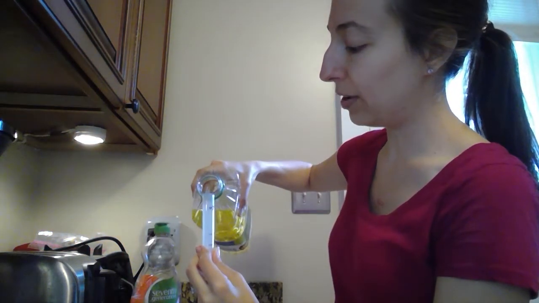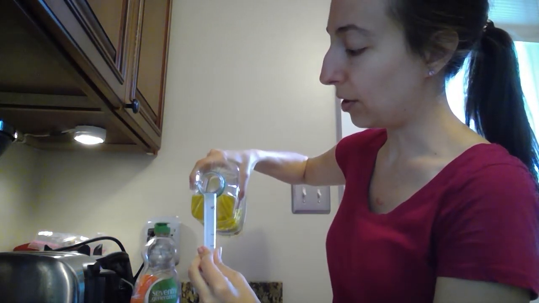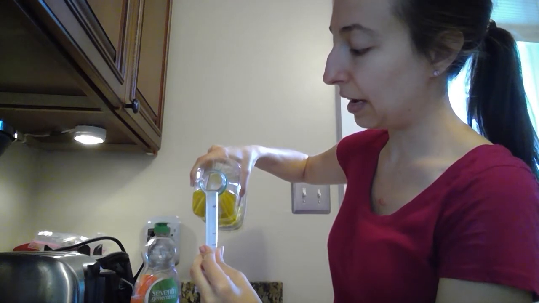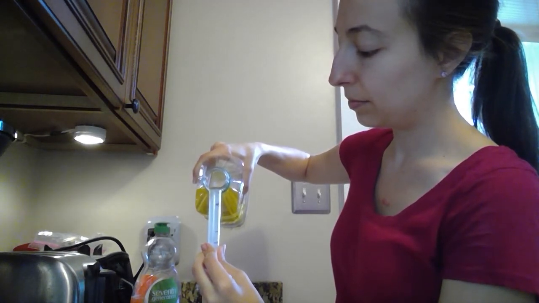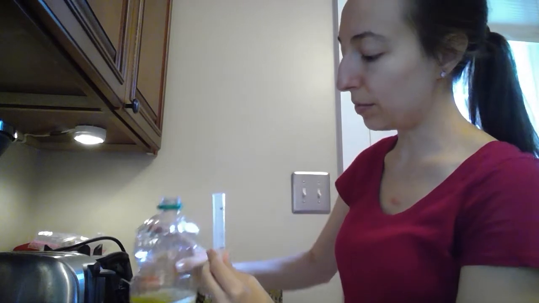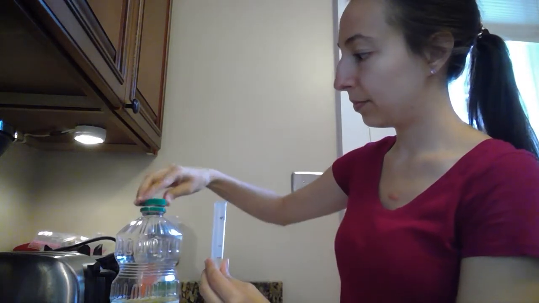So while I have my oil out, I'm going to go ahead and pour slowly up to my second line. There we go, that was a little better. And we can just use tap water. Just put it on very slowly so you don't overfill.